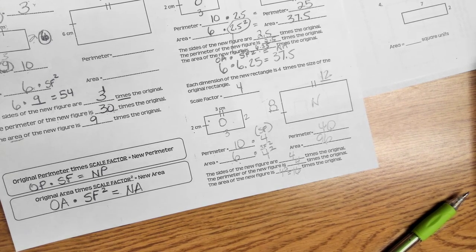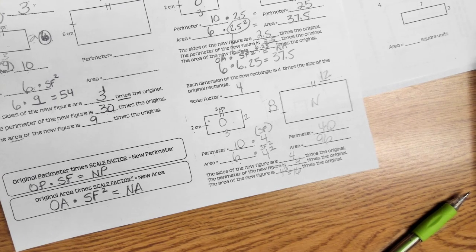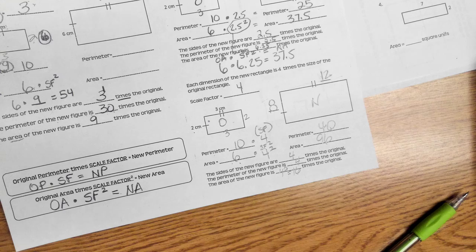Perimeter. First dimension, scale factor to the power of 1. Area. Second dimension, scale factor to the power of 2. All there is to it.